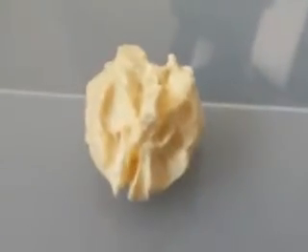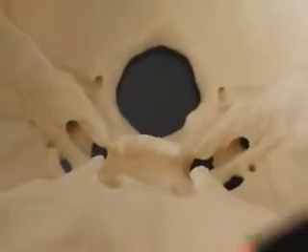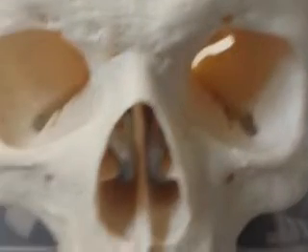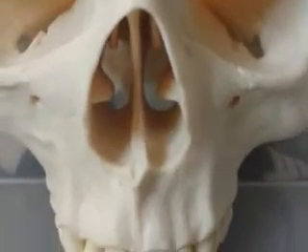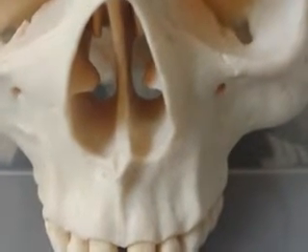And just to wrap things up, we went over the ethmoid bone, which is this thing right here, and which is located centrally in the skull. And it's actually very fragile. It's rarely preserved in human models because it's such a delicate bone, and also because it's usually punched out by handling.